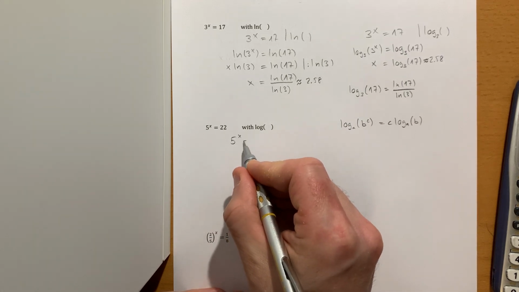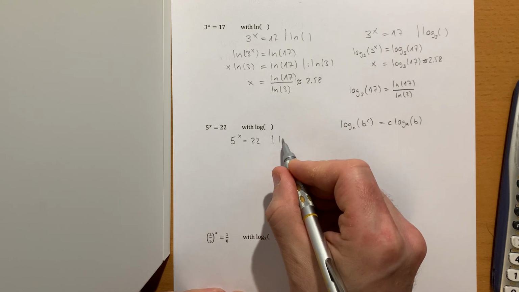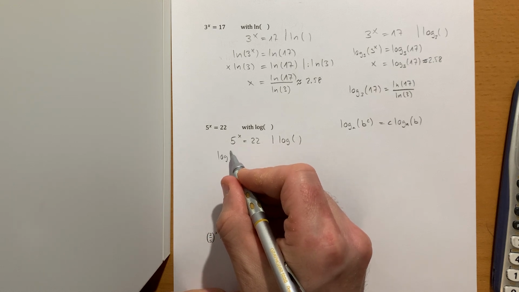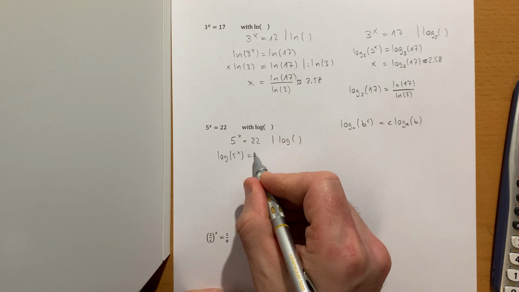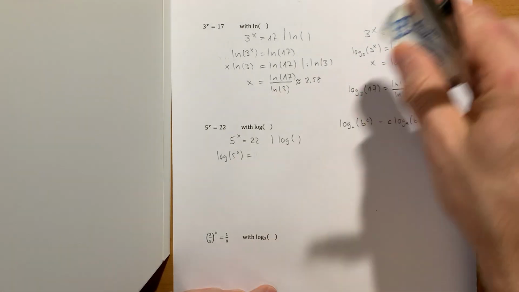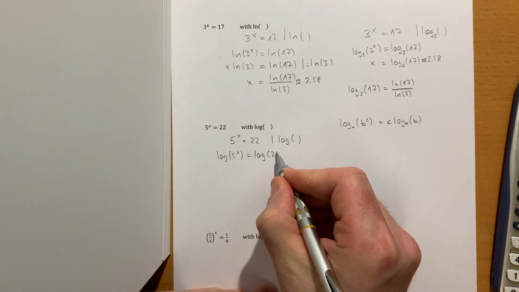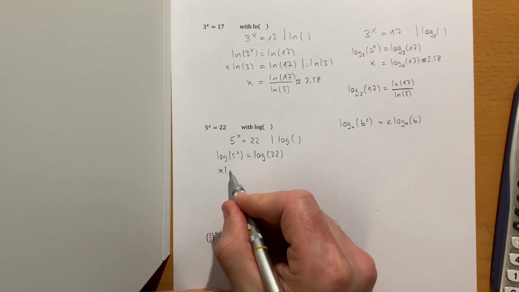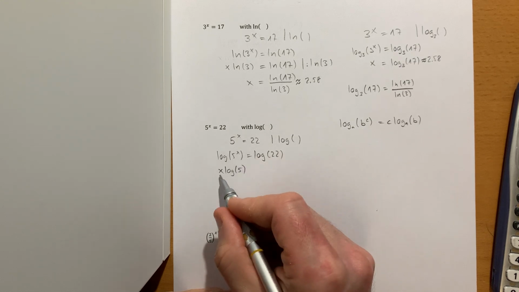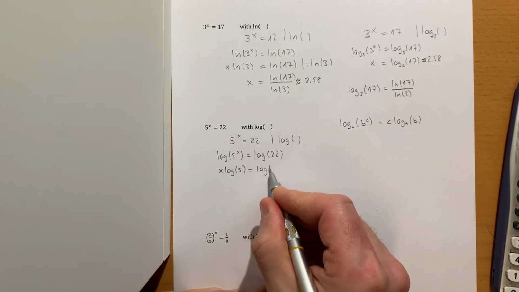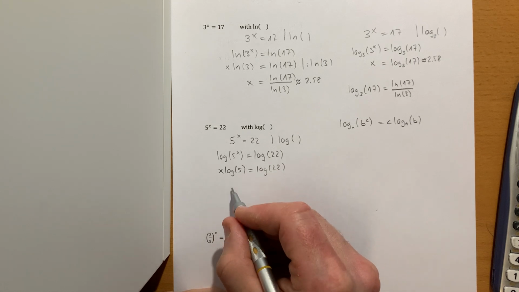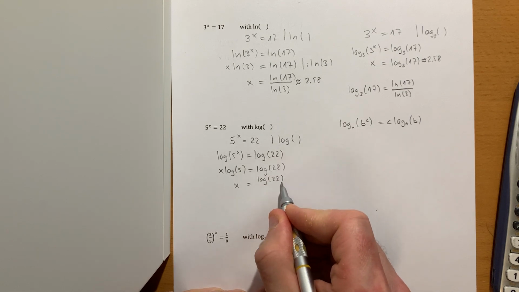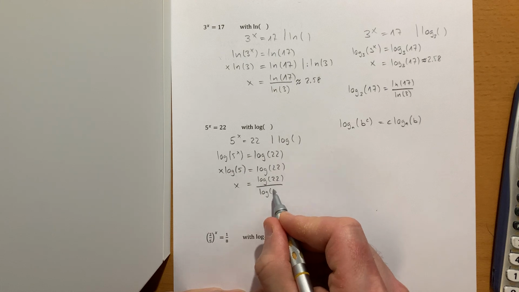5 to the x is 22, and we have to use the log key, the log function, the log to the base of 10. So log to the base of 10 of 5 to the x is log of 22. Well, again, we use this rule. We can take out the exponent. x times log of 5 is log of 22. We divide by this number, log of 22 over log of 5.